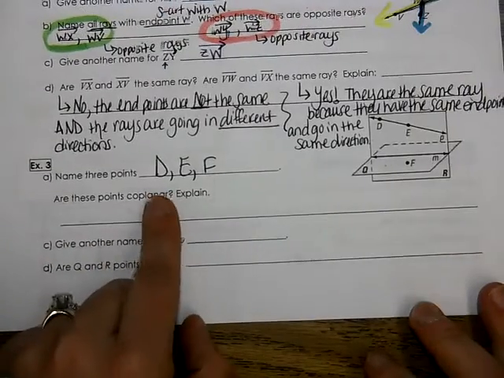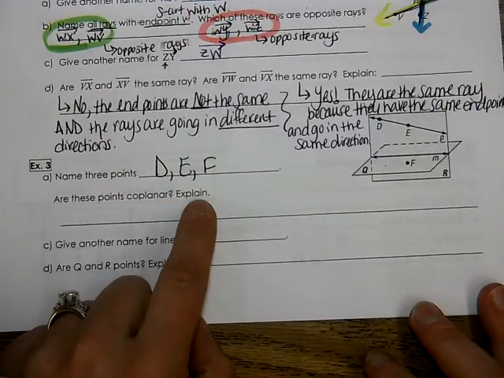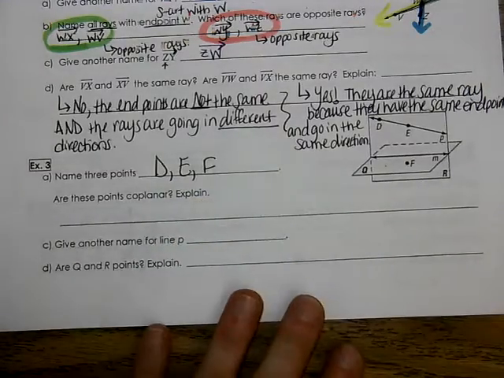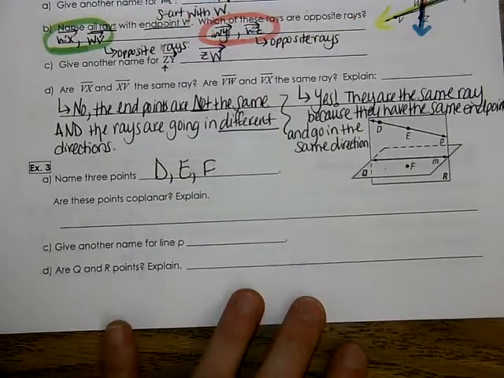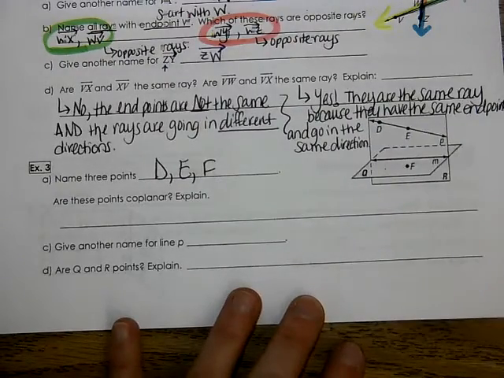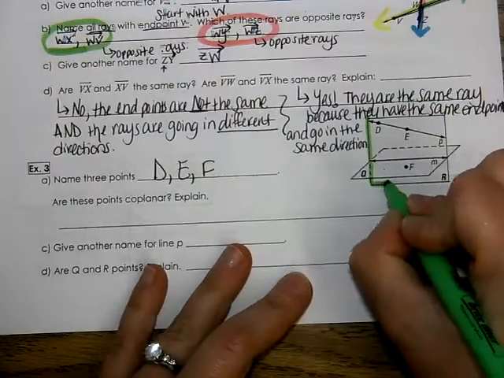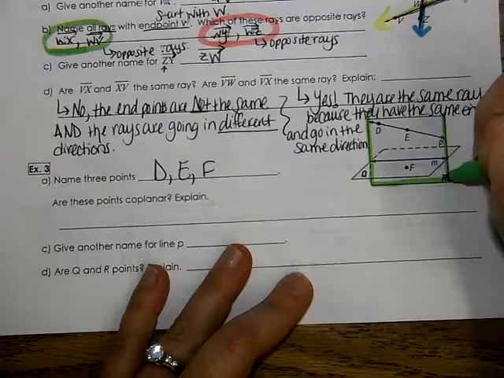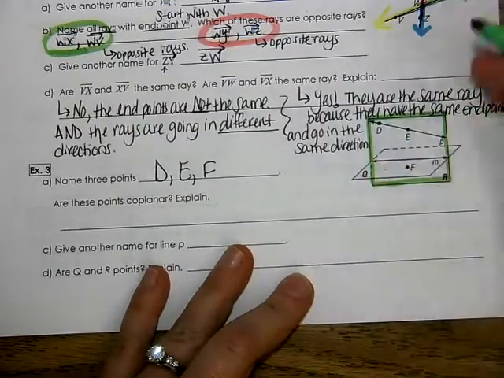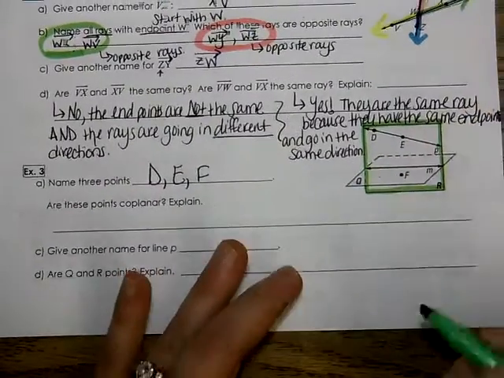Are these points coplanar? Explain. Well, let's go ahead and look at that. Do they appear to be on the same plane? Well, it appears that this plane, if I were to use color, is kind of going through the other plane.